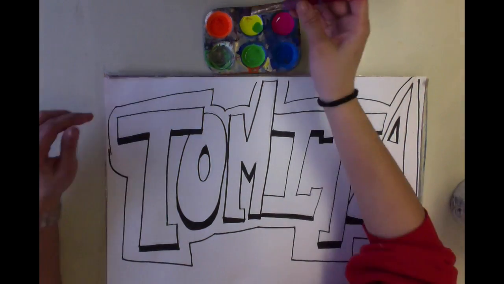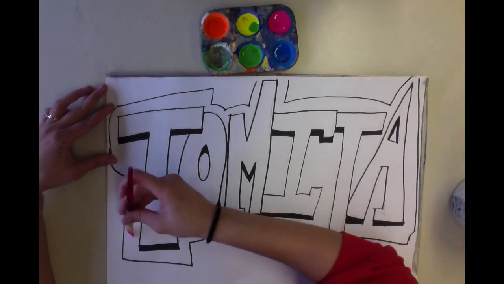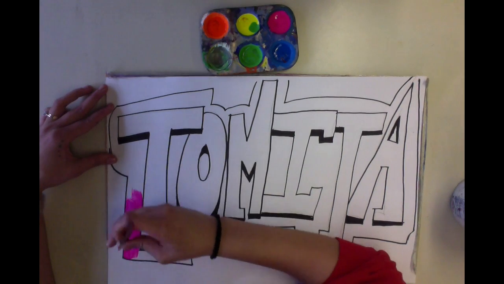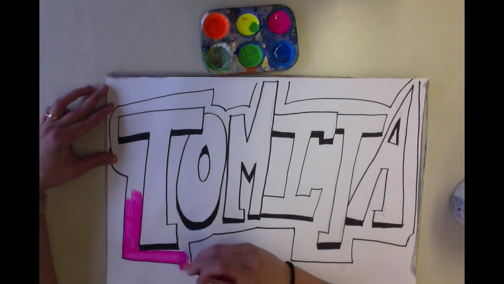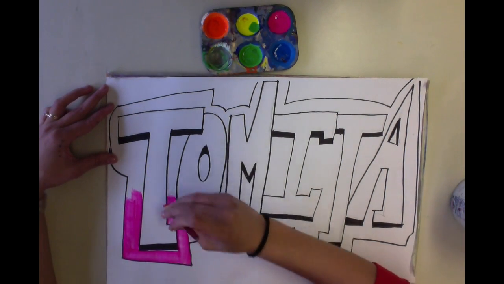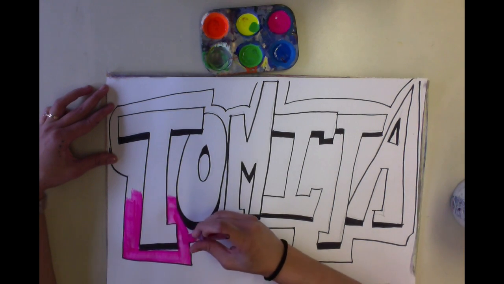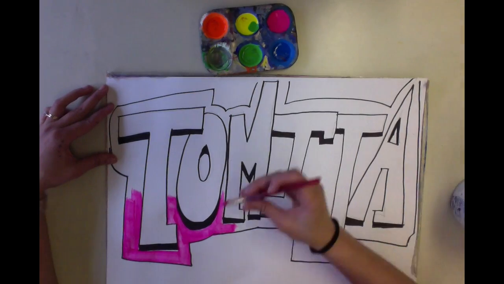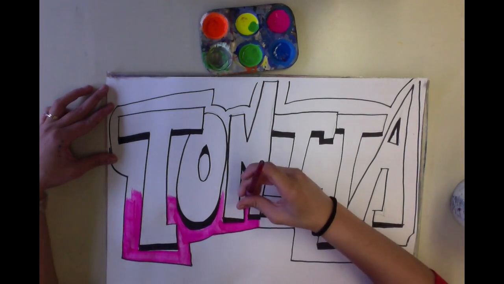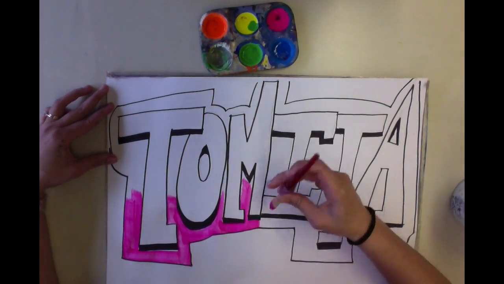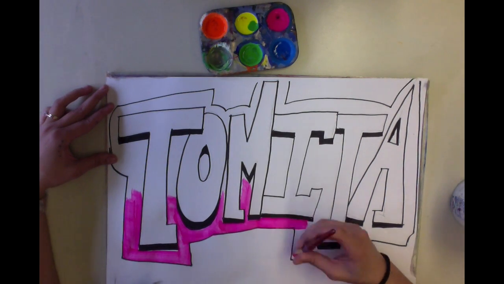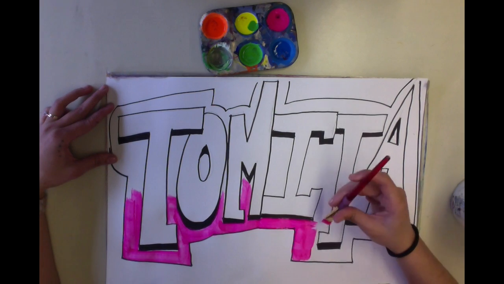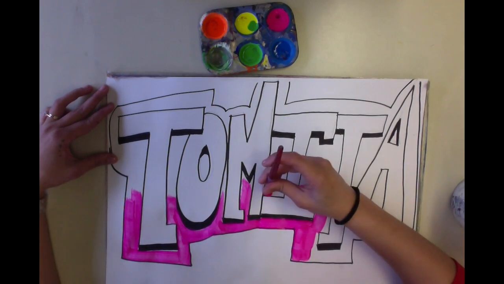Now, I'm going to use neon paint to paint my background. However, you don't have to use neon paint. You could choose to use regular paint, Sharpies, markers, or oil pastels if you prefer. You could also choose to use these supplies to add color to your letters rather than your background if you'd like to. Either way, my suggestion is to make sure you have some contrast in your work, meaning make the background and the letters different from each other so that your name stands out instead of blending in.